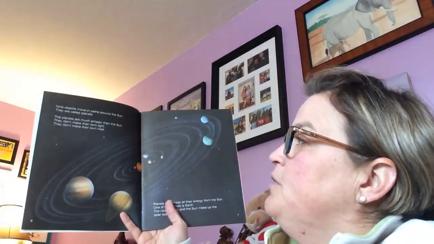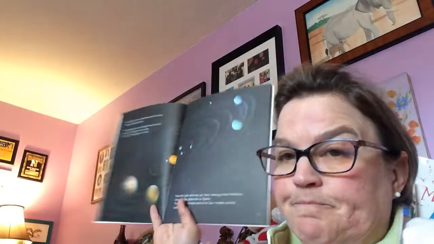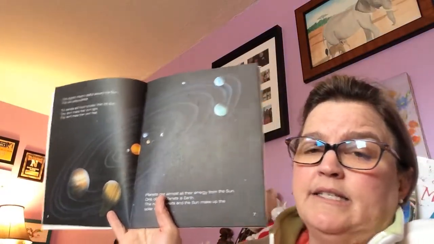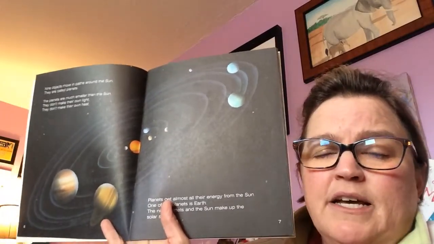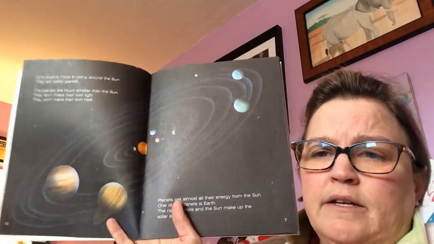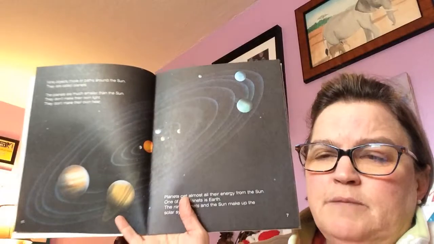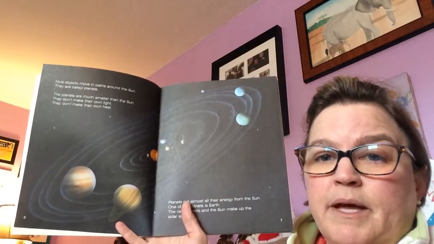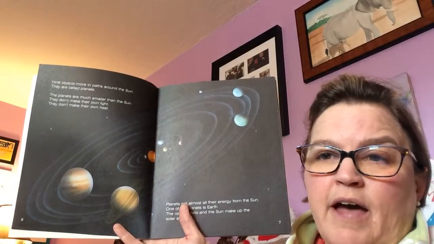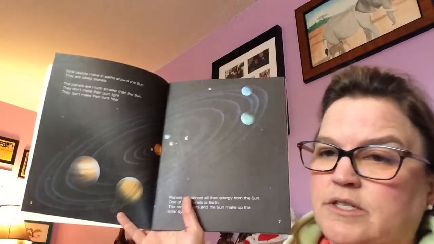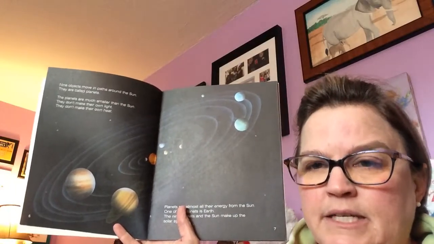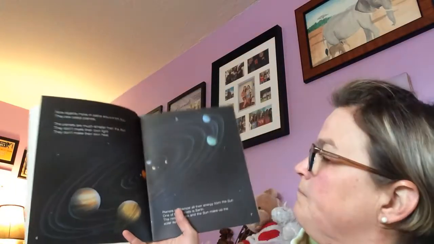9 objects move in paths around the sun. We used to consider Pluto a planet, but now it's considered a dwarf planet because it got knocked out of its orbit. So way back when this book was written, there were 9 planets because Pluto was still in its orbit. But now we only talk about having 8 planets in our solar system. Even though Pluto is still out there, he's considered a dwarf planet.